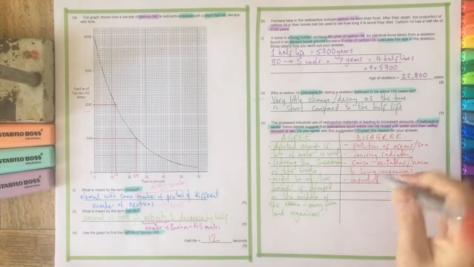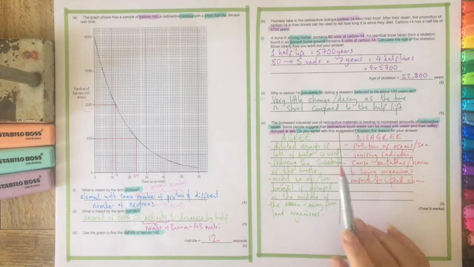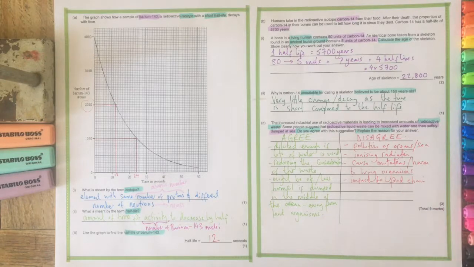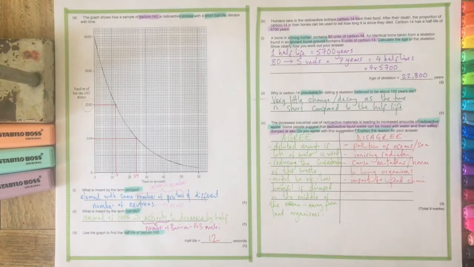So if the organisms die, then there's going to be fewer of that organism to feed the next thing up in the food chain. Equally, if that's taken in and becomes contaminated with the radioactive waste, then that could impact the thing that eats it, like its predator, and then that can cause mutations if there's still some of that radioactive material in the organism.